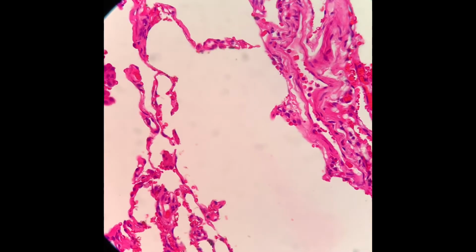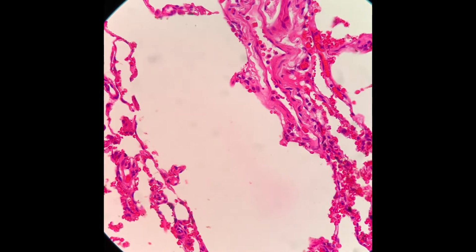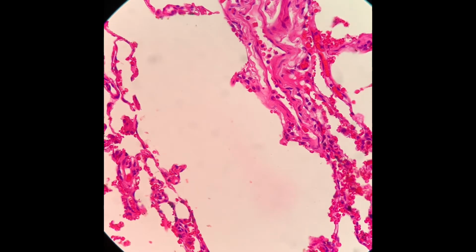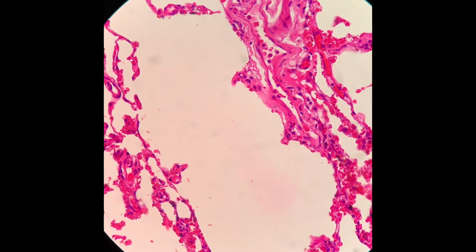The whitish part here is actually the space in which air flows in and out from the lungs. And within the alveolar wall there are a lot of small capillaries, blood vessels, in which the ventilation and perfusion of gases occur, which is the most important part in the respiratory processes.